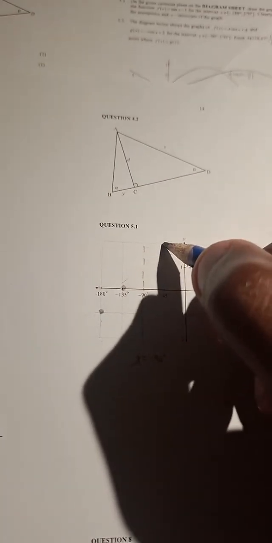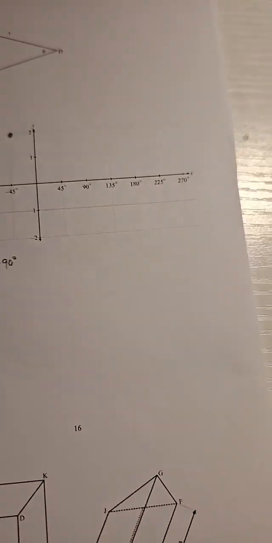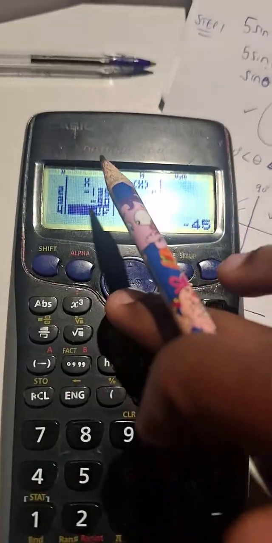Negative 45 is negative 2. Sorry, negative 2, not positive 2. What am I doing? Sorry, my bad.